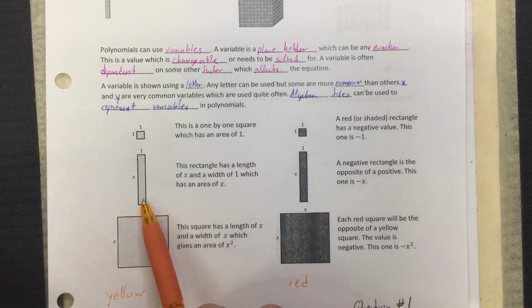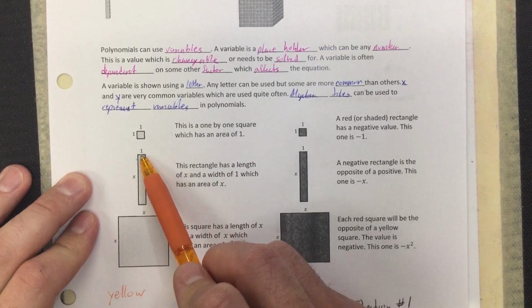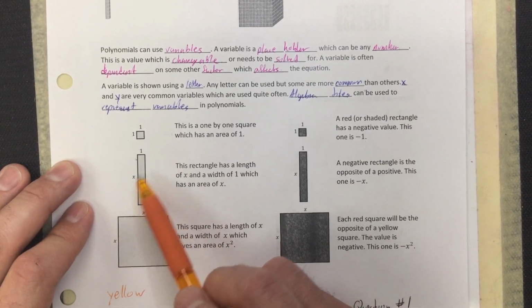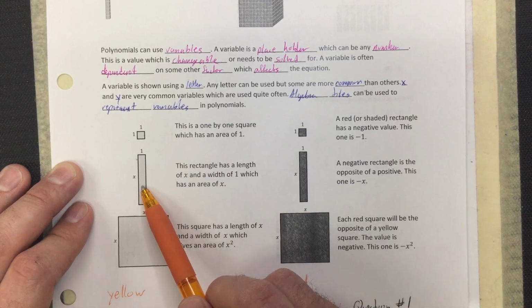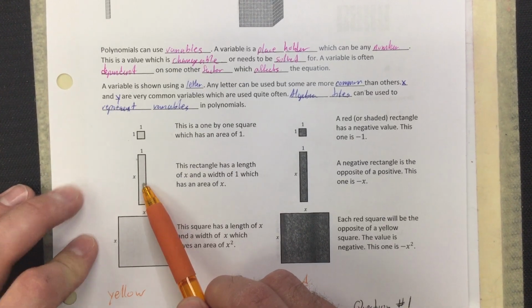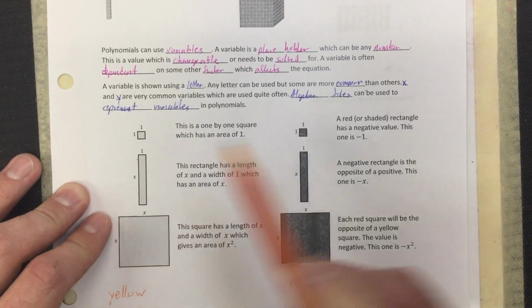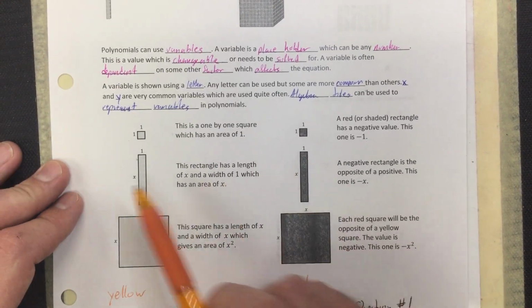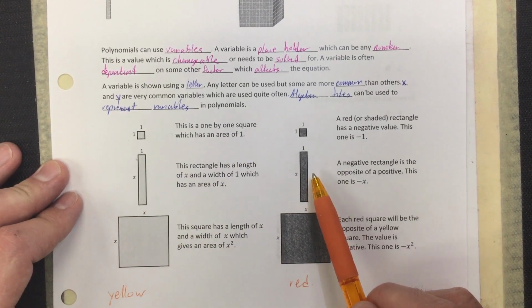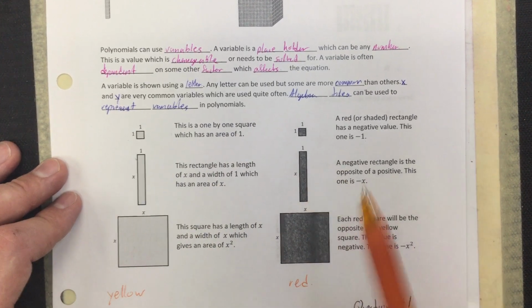The next one is this stick, which has a length of x and a width of 1. It has an area of x, okay? And so this one is going to represent an x term, so this would be our variable, okay, which is x in this case. And on the other hand here, we have a negative x as it's shaded. So this would be a positive x. This one here would be a negative x.